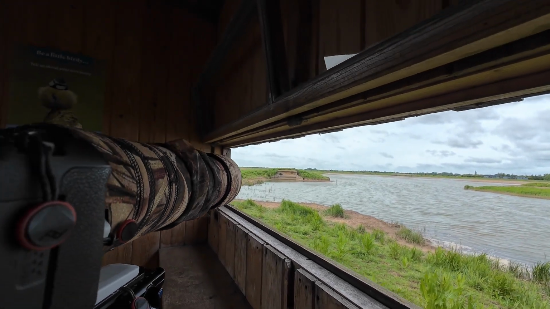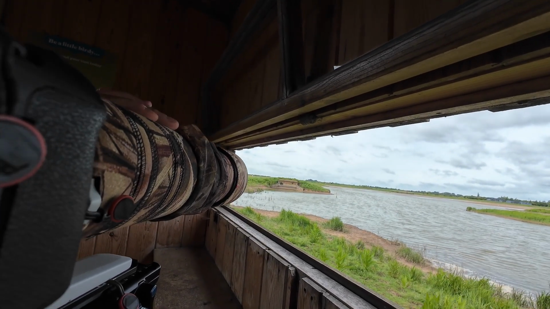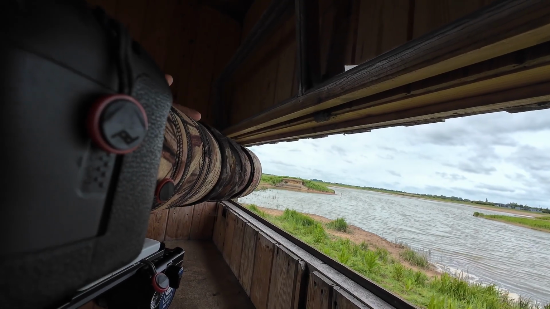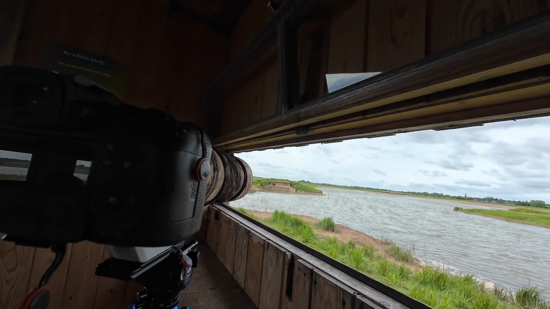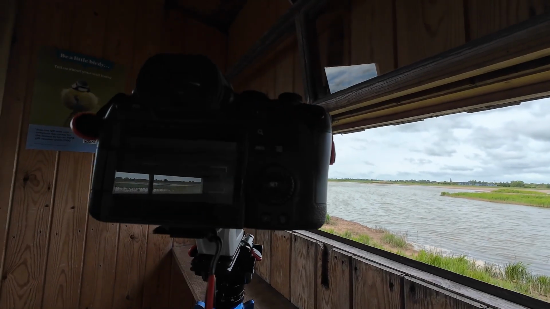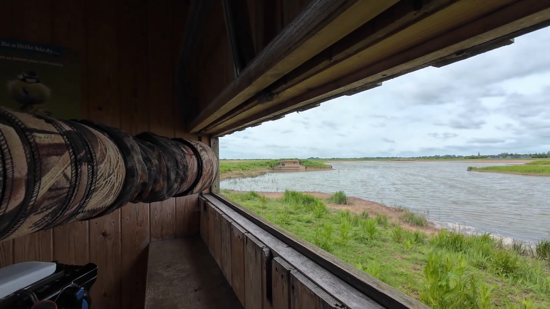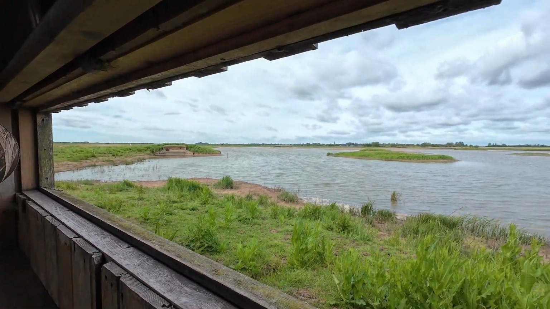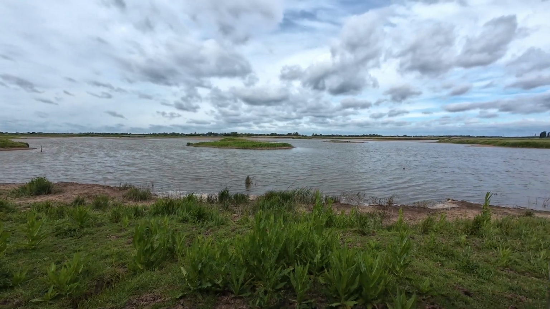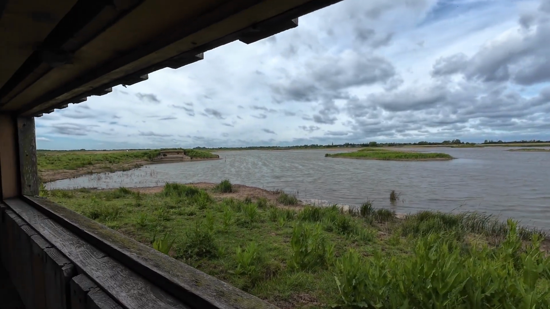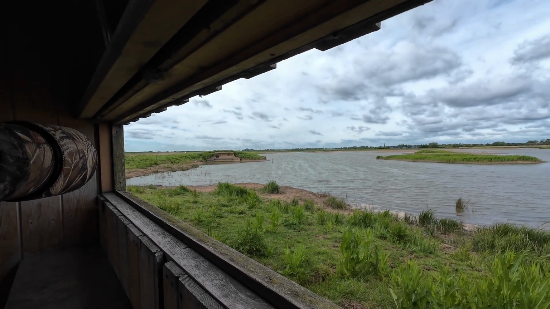I'm going to zoom in to probably 800mm, so I can get as close as I possibly can with it. And the sand martins are coming in and out. They're flying across the water here, picking up food off the water, and then they are heading back into the sand martin bank over there.